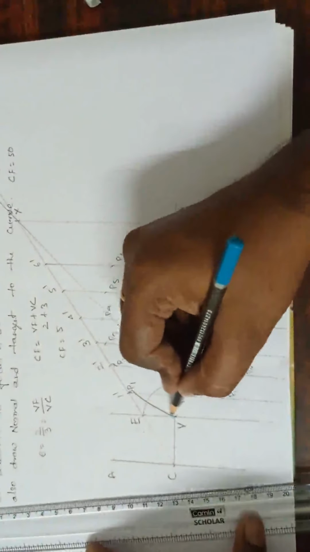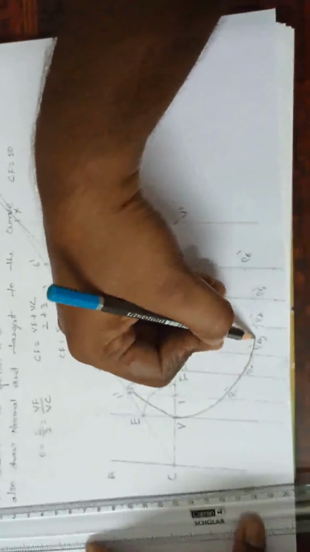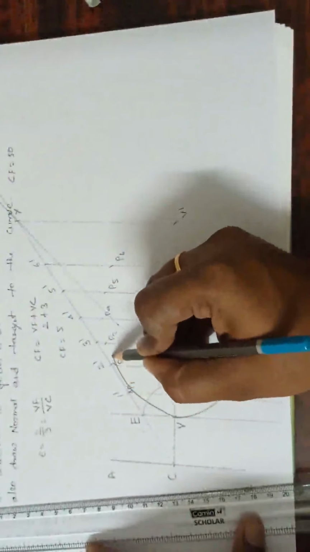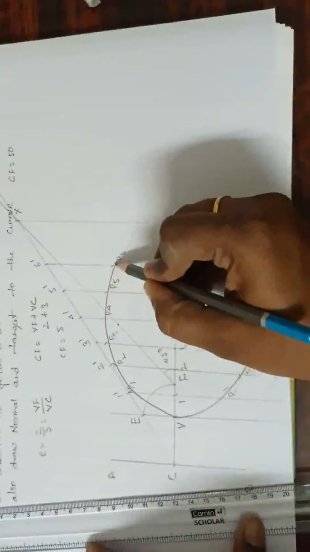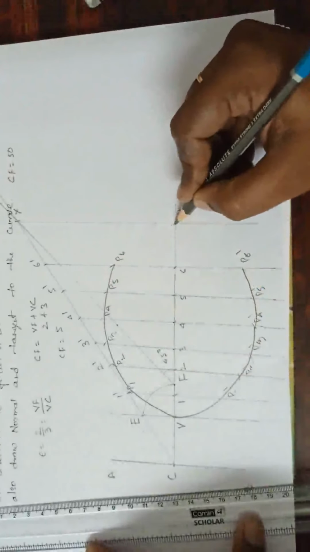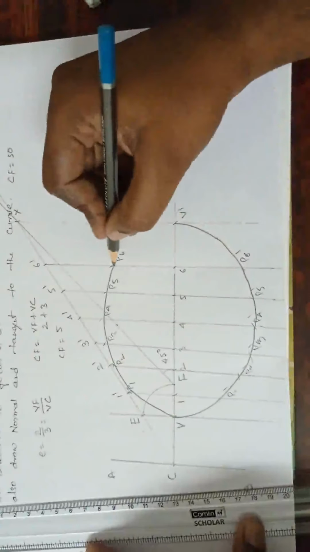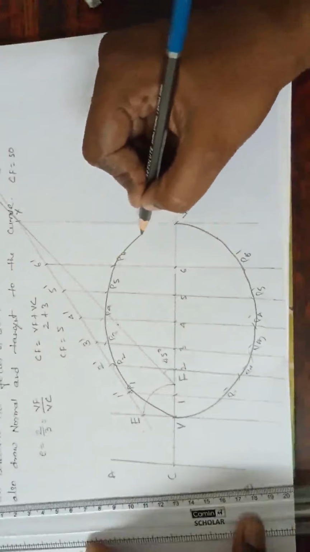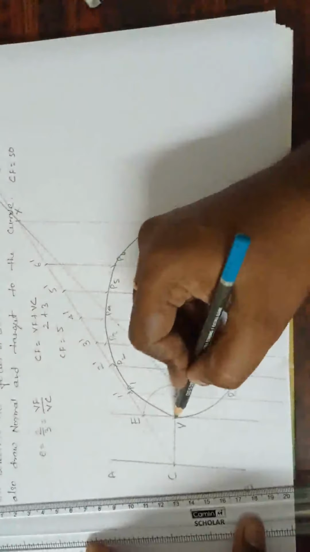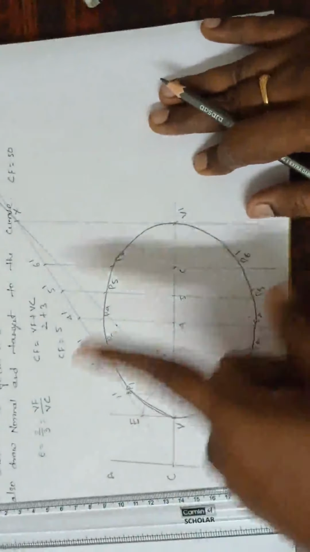See here, in this manner, I'll get the ellipse. You have to draw with freehand, like this. See here, from the vertex, I am joining here. The curve we have got is something like this. The curve is said to be ellipse.